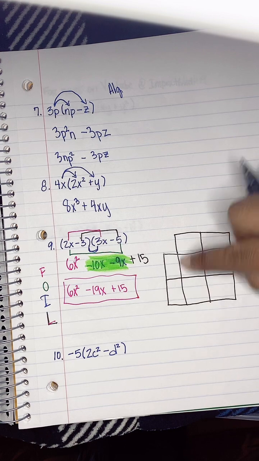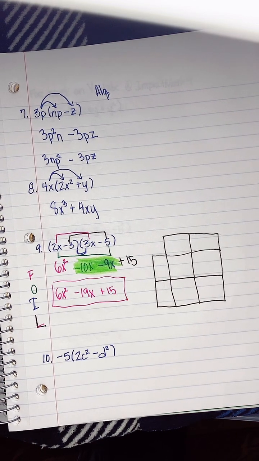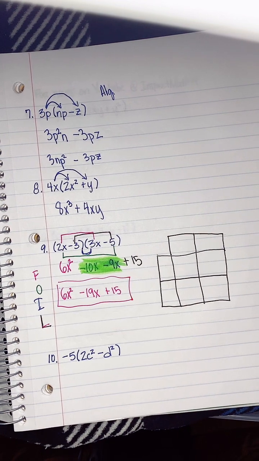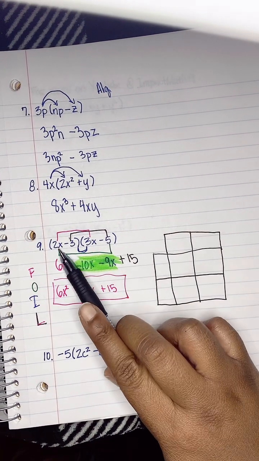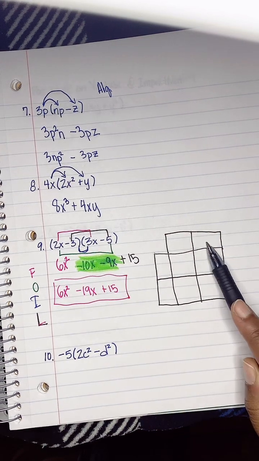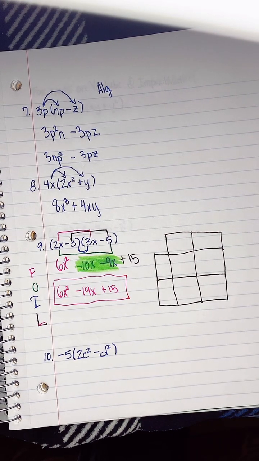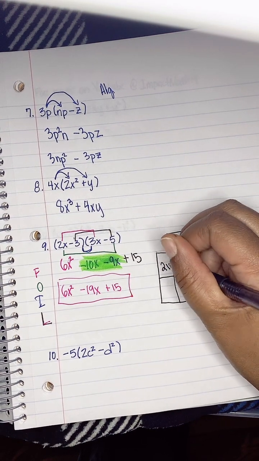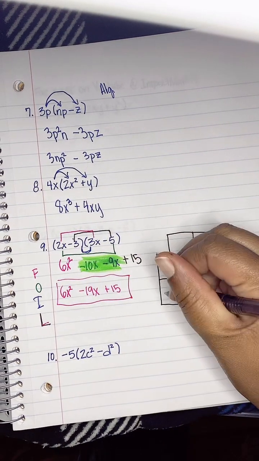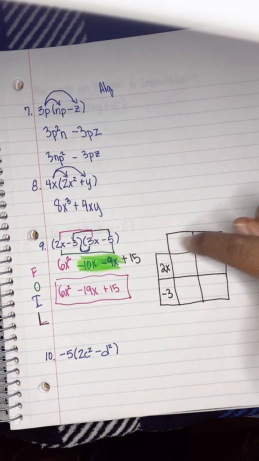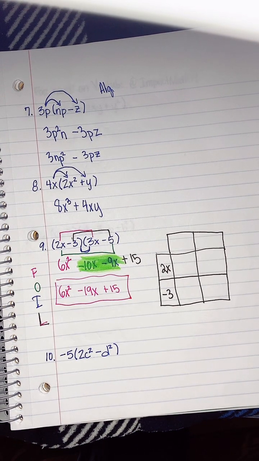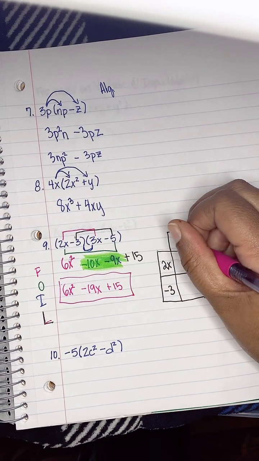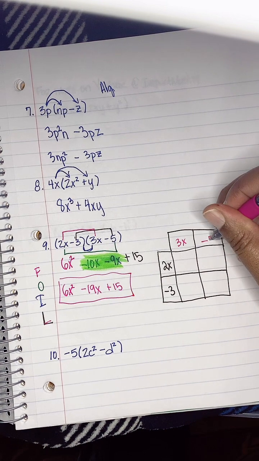Now, how you use this is like the old school multiplication chart. Thank you, Joy, for the teddy bears. Thank you, thank you. You put your first binomial, you can put it here or here. You have to decide and then you make the decision, okay? So we're going to put 2x here. And we're going to put the -3 here. Now, I could have written it up here. There's no wrong way. You just have to choose and go with it. I'm going to put my 3x here and my -5 here.